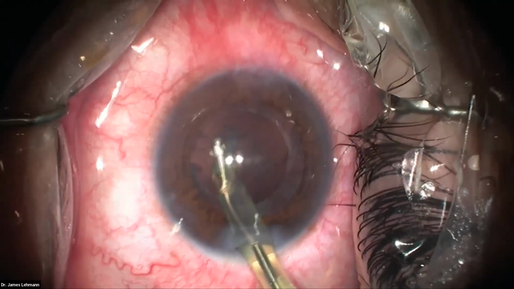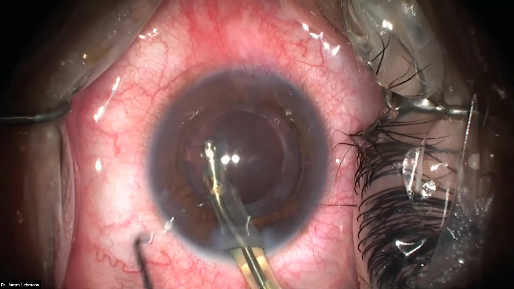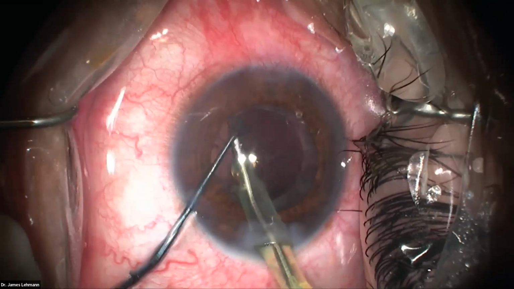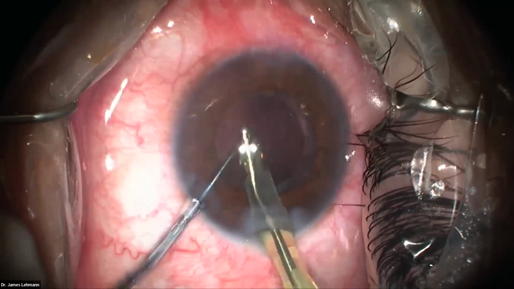Here's a little tip. If you're trying to get a little bit of nuclear fragment and you can't eat it with the INA, put your second instrument in and kind of smush it into the ostium of the INA, and you're able to eat it that way.